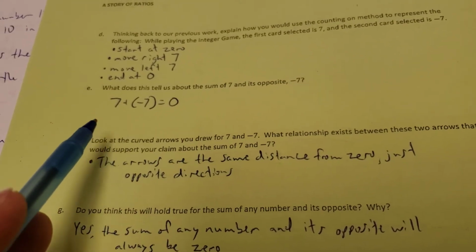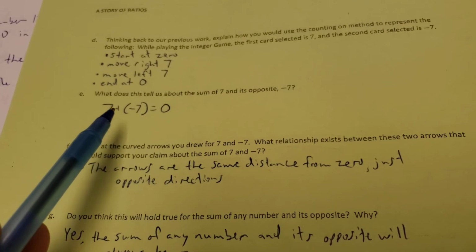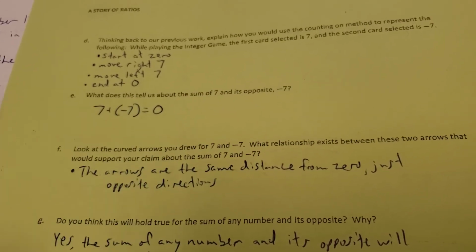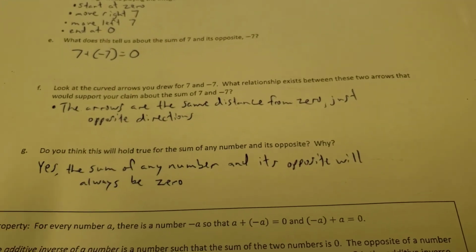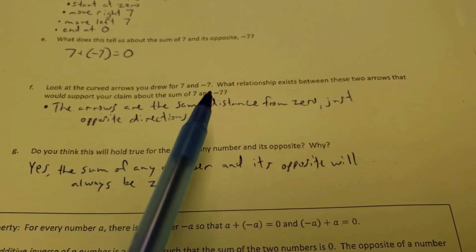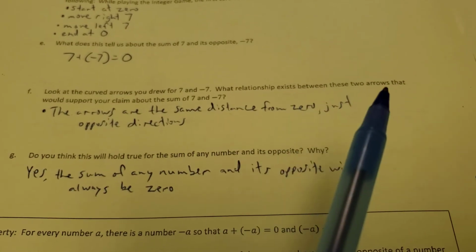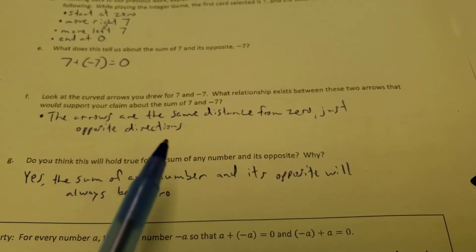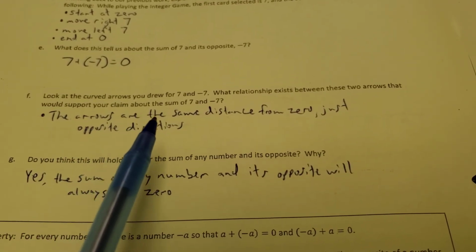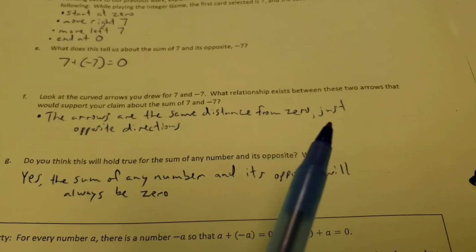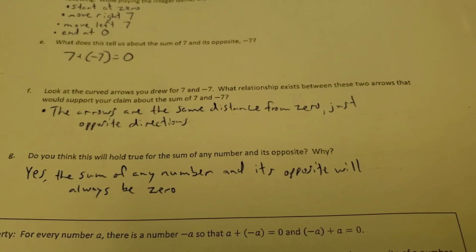So what does that tell us about the sum of 7 and its opposite? 7 plus negative 7 are going to equal 0. Now it says look at the curved arrows you drew for 7 and negative 7. What relationship exists between these two arrows that supports your claim about this? Well, the arrows are the same distance from 0, they're just in opposite directions.